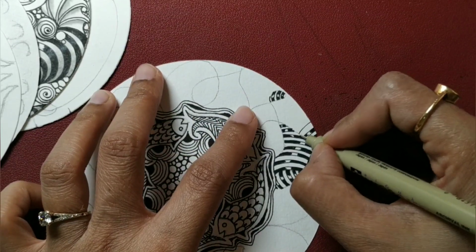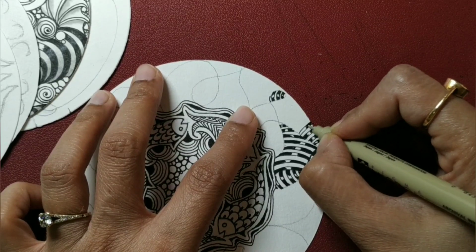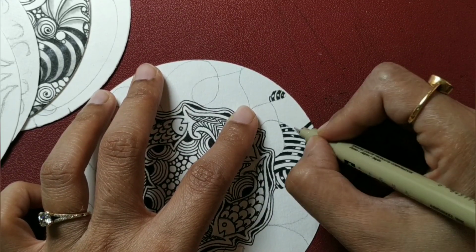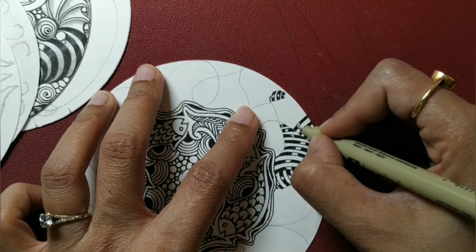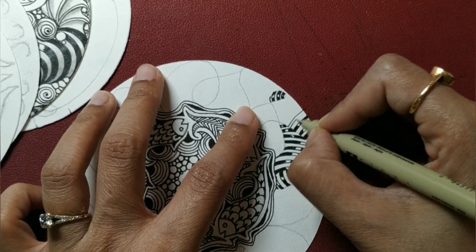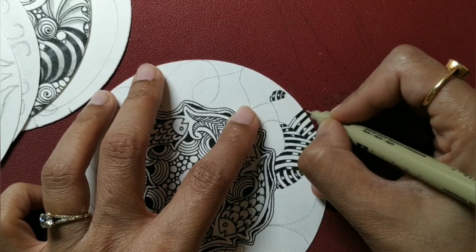Right, so I have again changed directions. Make sure 2 consecutive sections don't have the stripes in the same direction, because that is what will give you the shading opportunity.